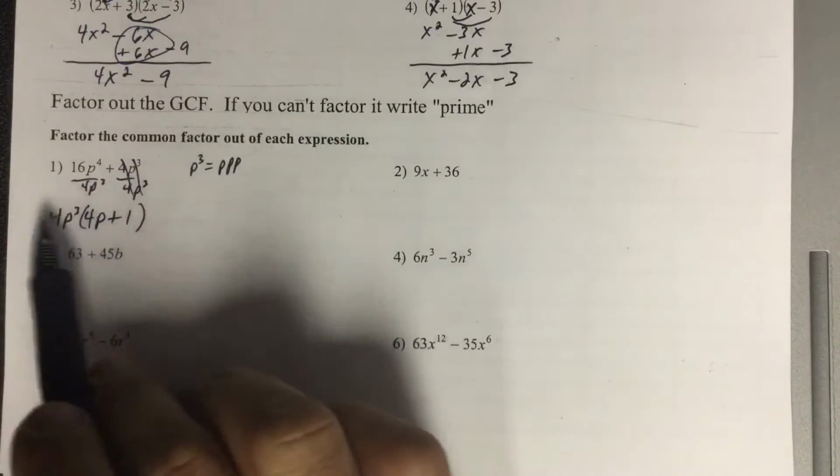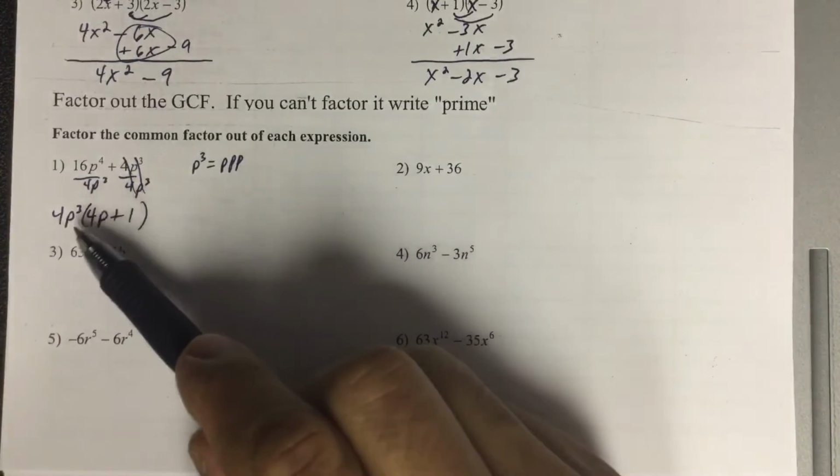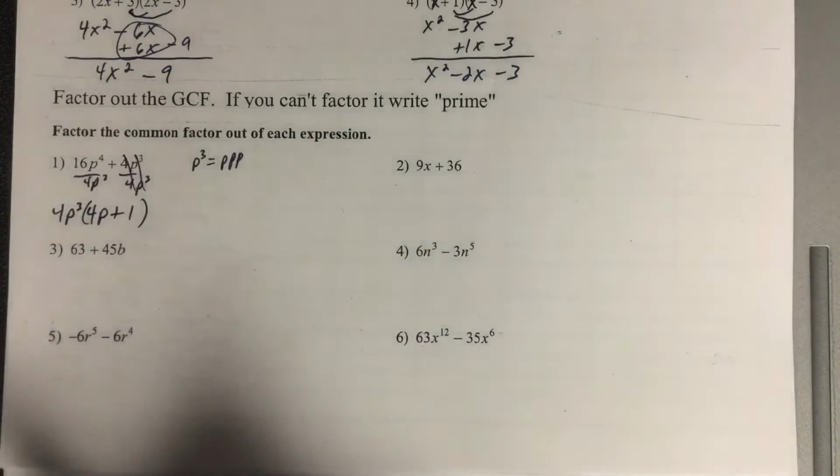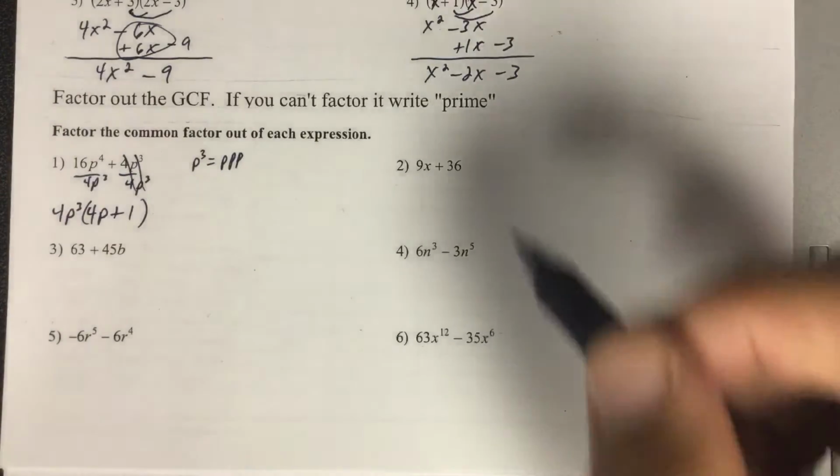Right? So when I factor it out, we're kind of going backwards from what we did earlier. Now, if I multiplied this, I would get that as my answer. But I'm trying to figure out what I can divide by each one. All right? Look at number 2.